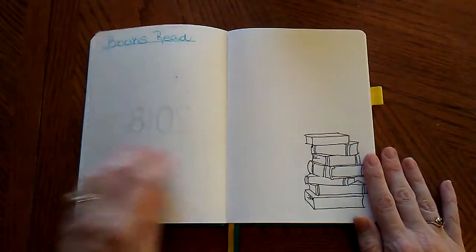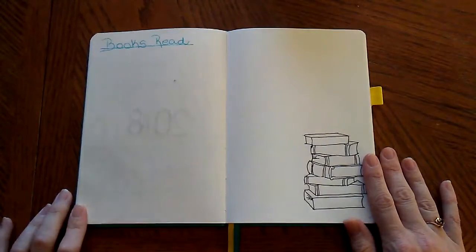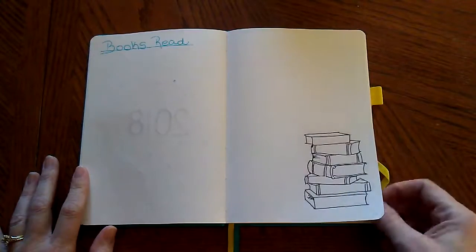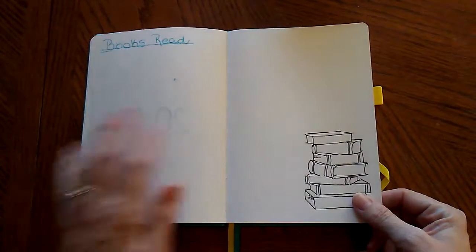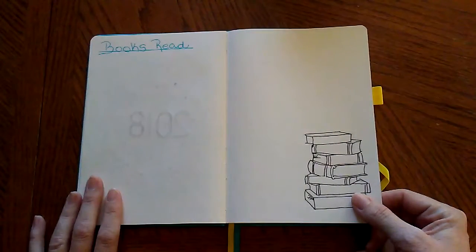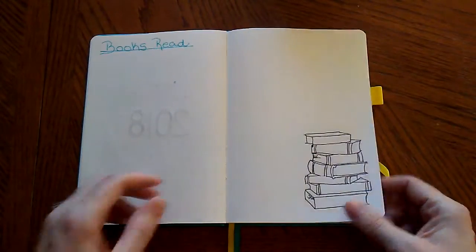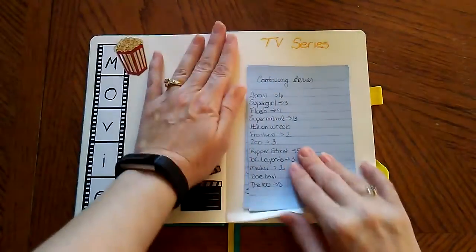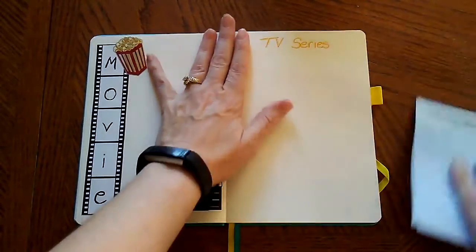I read a lot. I know I don't read a lot compared to some people, but for some I do. So I have several pages, and I'm just going to keep a simple book list for the books that I've read. And I counted out my average and paged those through. This I just did very simply.